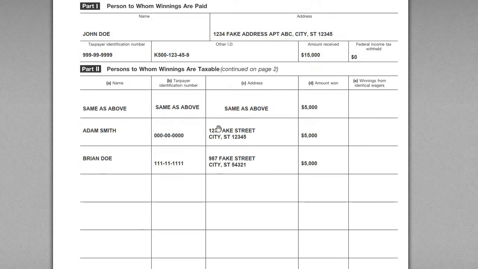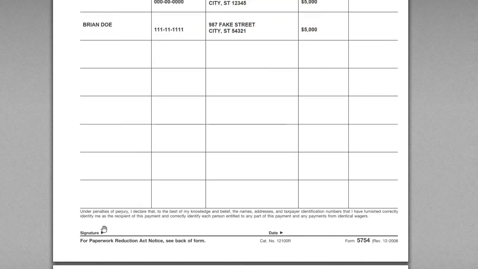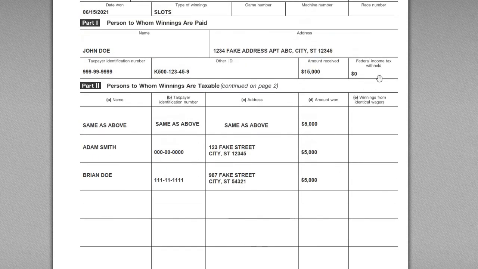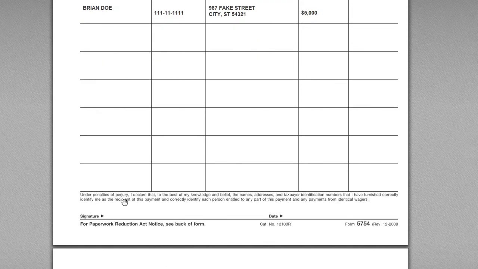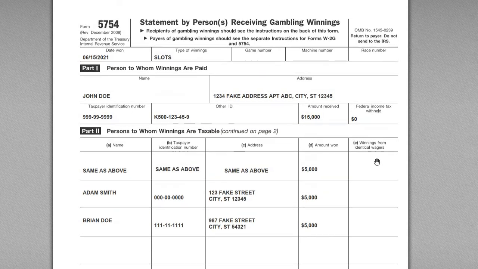And then at the bottom here, generally the person in part 1 would sign this. There is an exception that says if there's no withholding tax in part 1 here, then it doesn't have to be signed. But I think just for good measure, John would sign this and date this and then provide it to the payer.